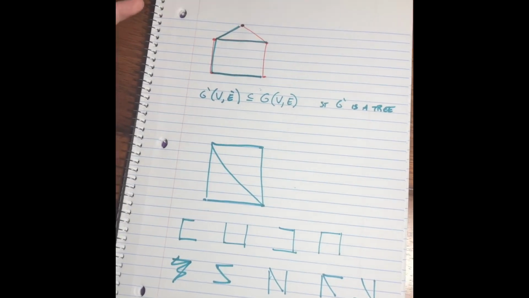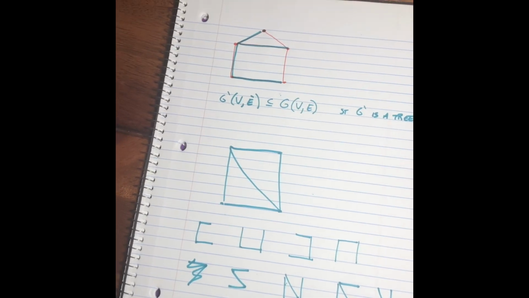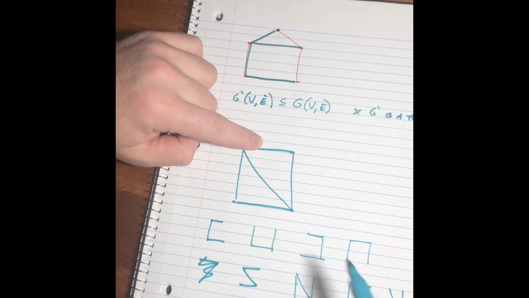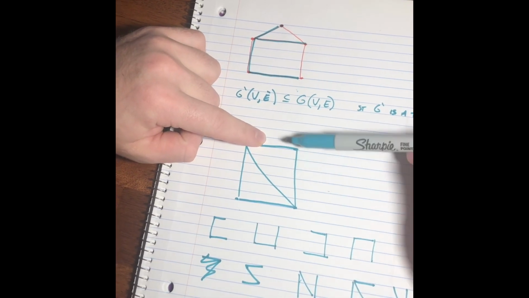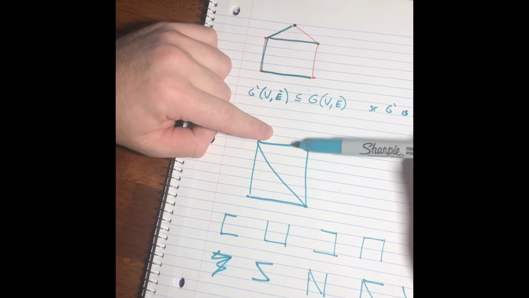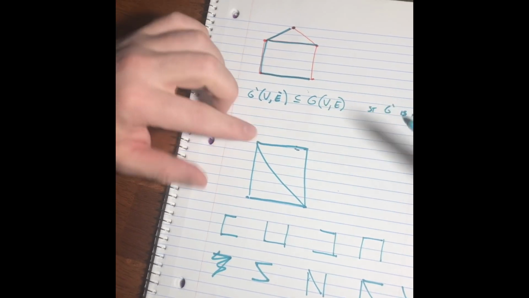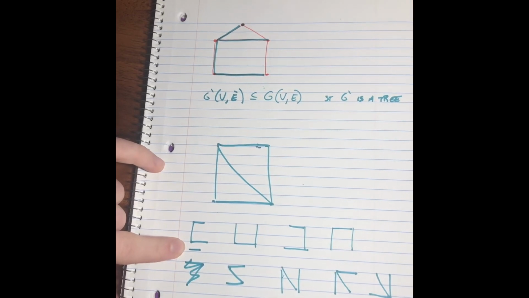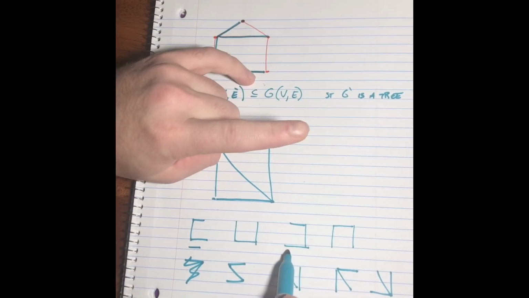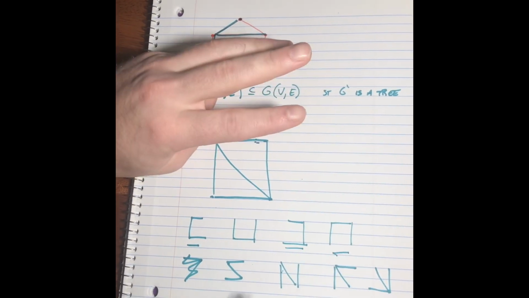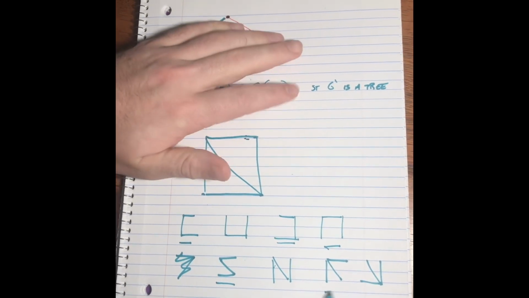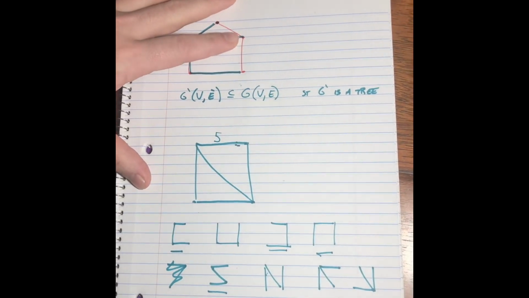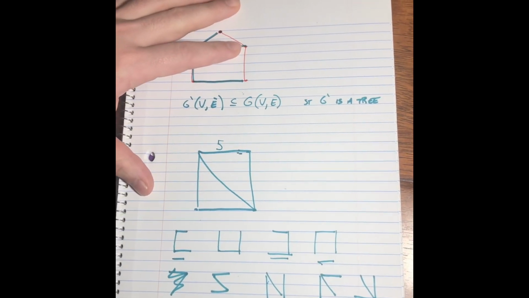Okay, so next what we're gonna do is we're going to take each edge and assign to it a weight corresponding with the total number of spanning trees that use that edge. So for this top edge, for example, we have this graph uses it. That's 1, 2, 3, 4, 5. We have 5 spanning trees that use that top edge.